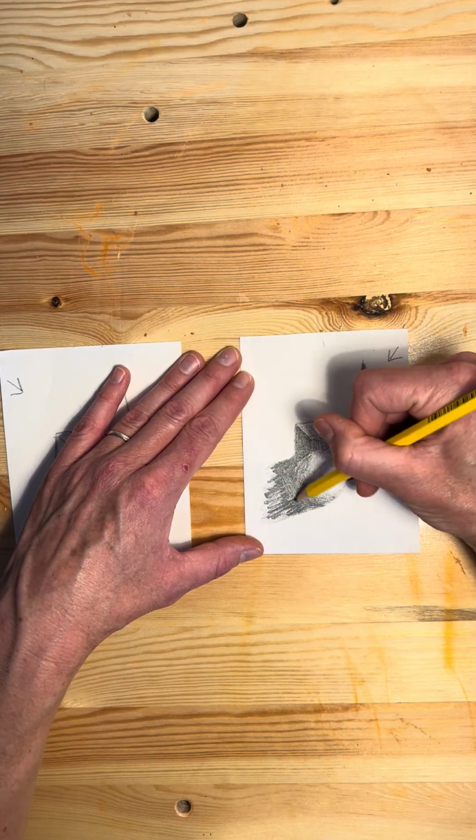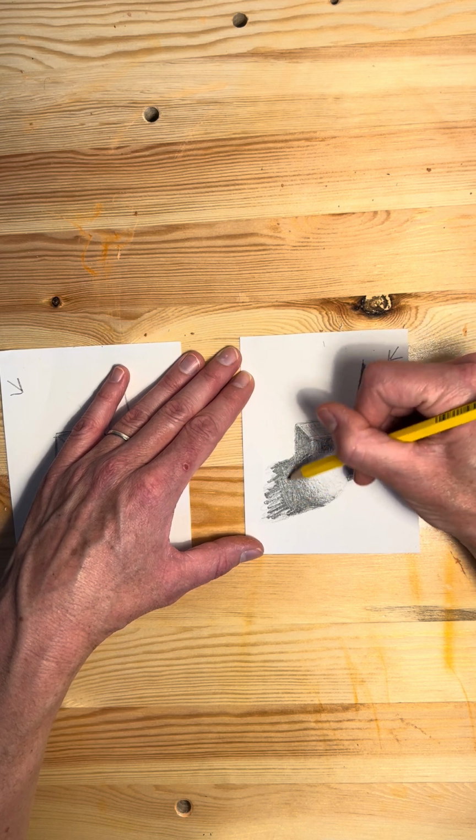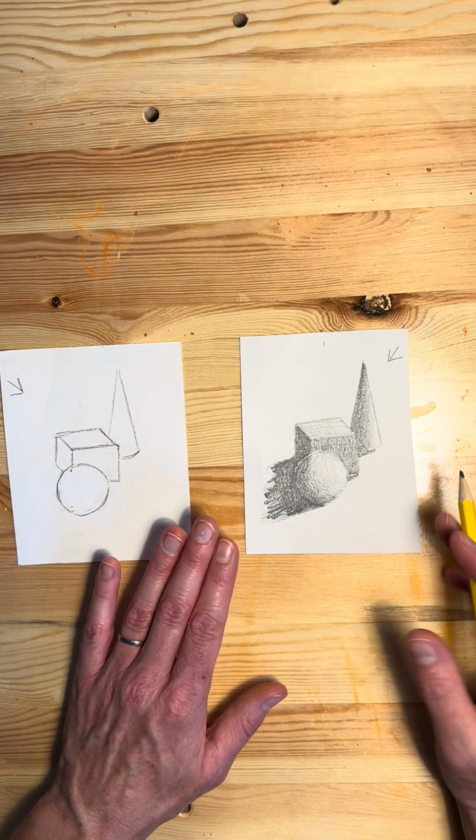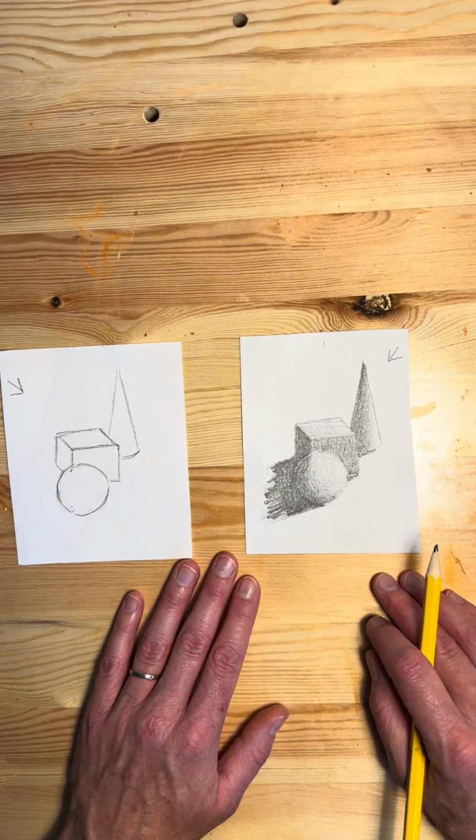Okay, and I would use my cross strokes also. Always use a cross stroke whenever possible. Okay, now you would do more shading than that and make it finalized. I'm just showing you quickly, okay?